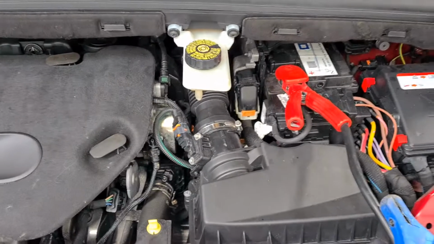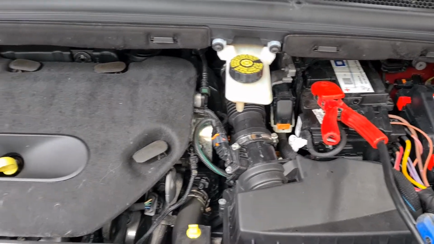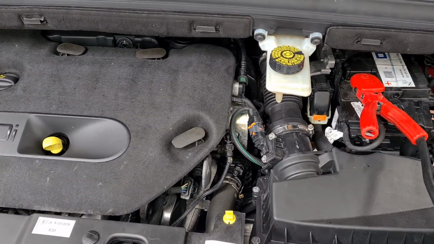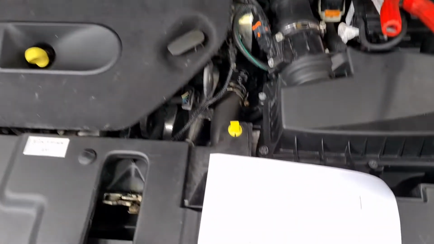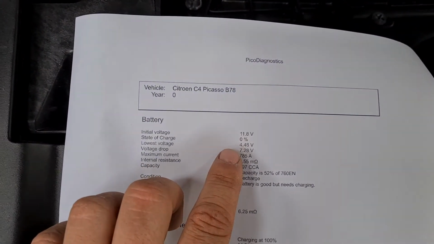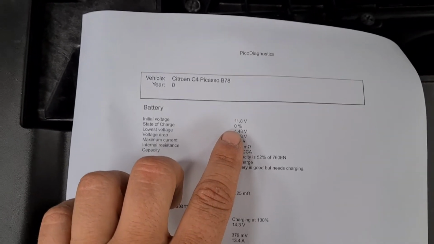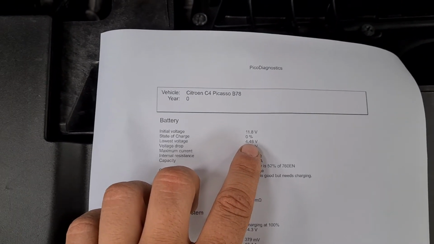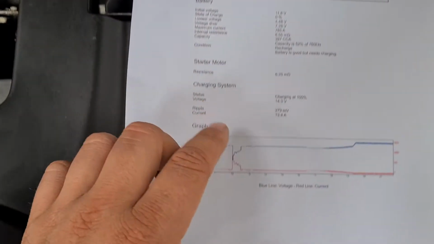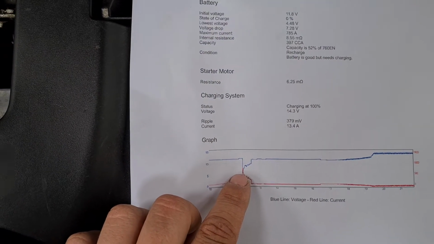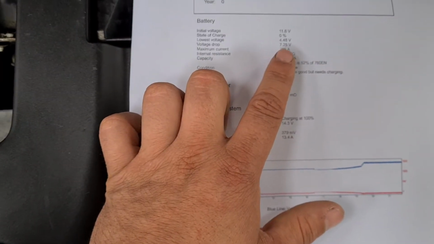Now you just heard me crank that vehicle and it sounded great. It didn't sound like it was laboring, or like the battery was low, etc. But as you can see here, the actual lowest point went down to 4.48 volts. That was a drop of 7.28 volts.